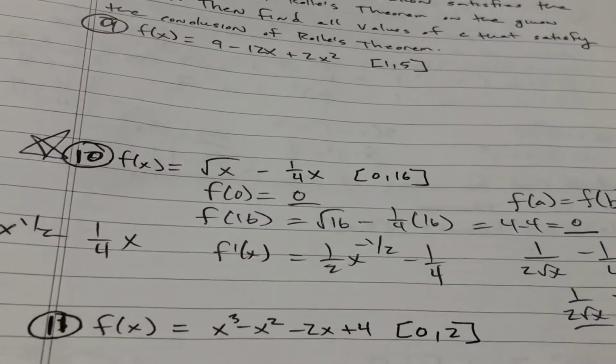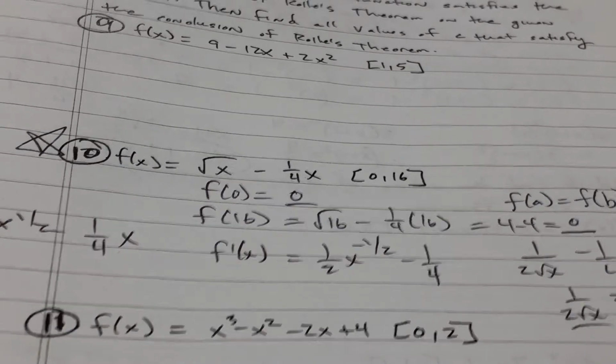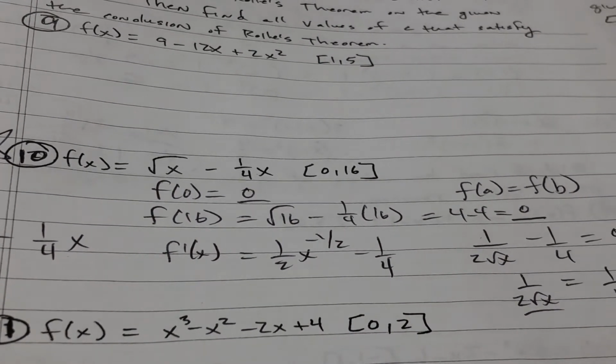Take a look at 10. Verify the function satisfies the hypotheses, so you don't have to do that. You just have to show me that f of a equals f of b, and then find all values c that satisfy Rolle's theorem. Rolle's theorem is a special case of the mean value theorem, which says the derivative evaluated at c, f prime of c, is equal to the slope of a straight line from a to b. If f of 0 is 0 and f of 16 is also 0, then the slope of the straight line from a to b is 0. So that's why we can say f prime of c is equal to 0. So show that f of a is equal to f of b on 9, 10, and 11.